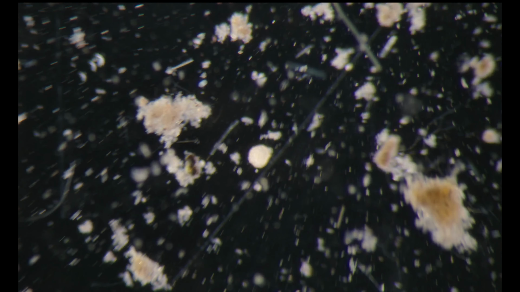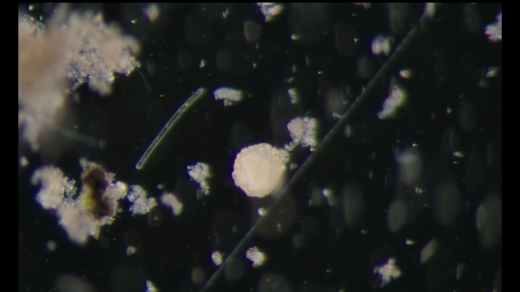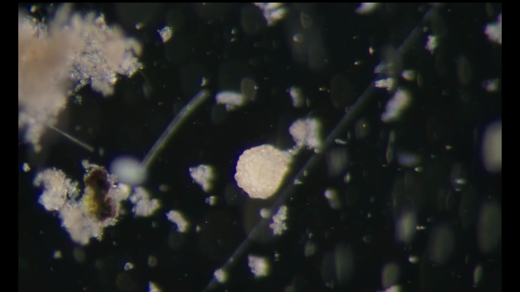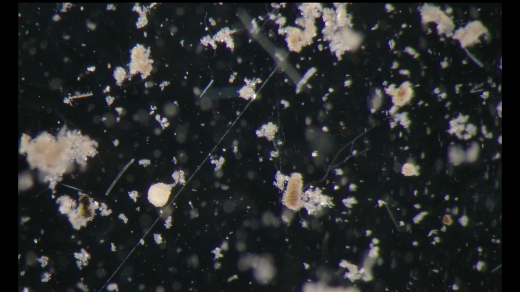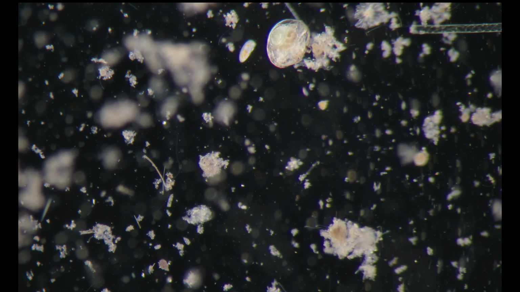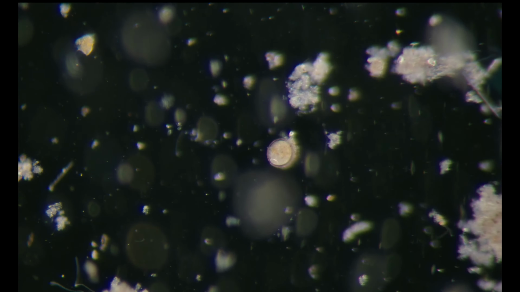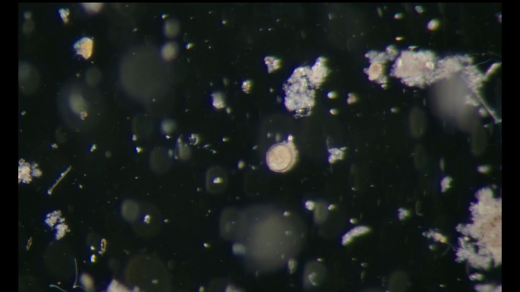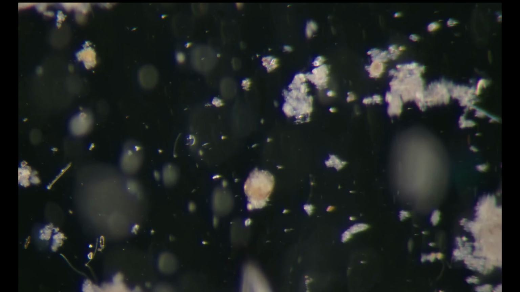Okay, we can see it, the testate amoeba. We can go back to it soon and see if it's moving its pseudopodia out. But let's zoom out a bit. The water flea. What's that? Don't know. Let's move it a bit. Oh, nothing. Just detritus.